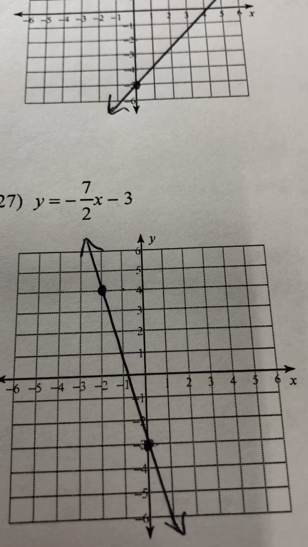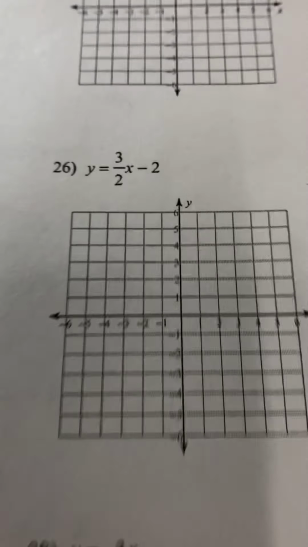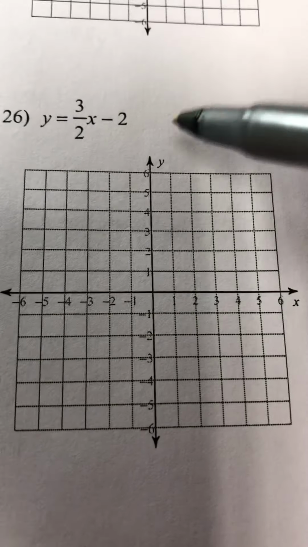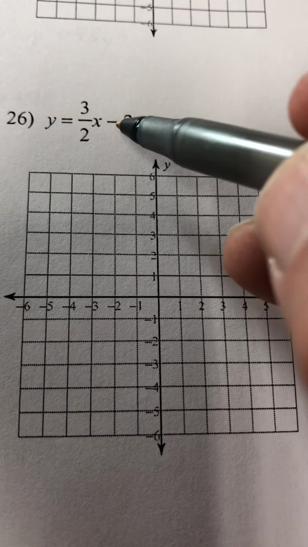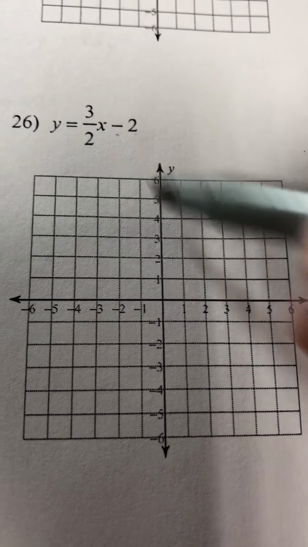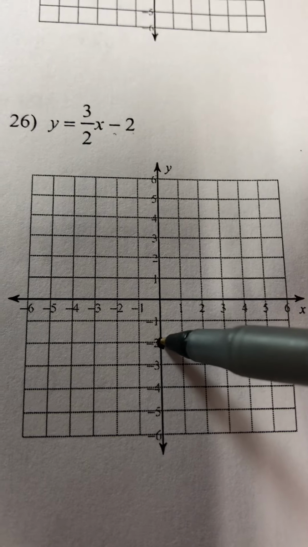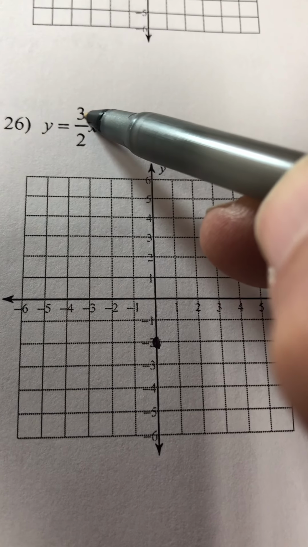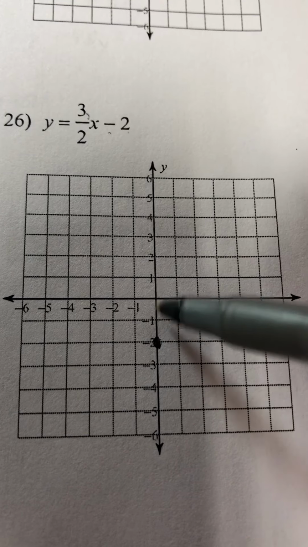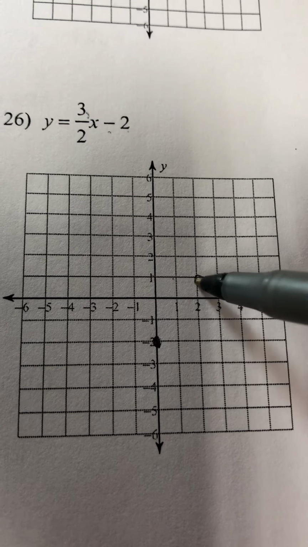All right. Let me just show you another one just for the heck of it. Let's pick out this middle one here, 26. My y-intercept, -2. So I find -2 on my y-axis, and I start there. Then my slope is up 3 over 2. Up 3, 1, 2, 3, over 2, 1, 2.